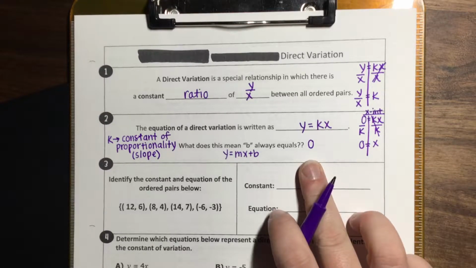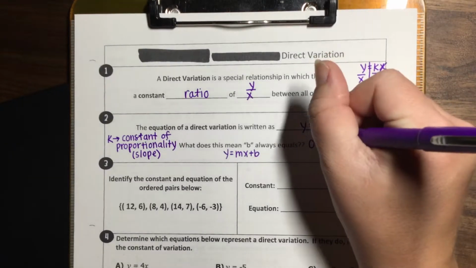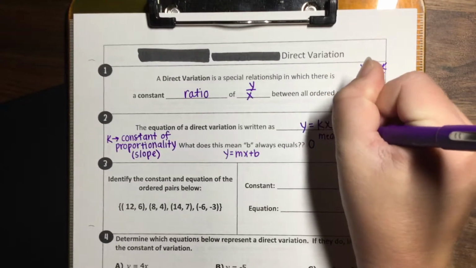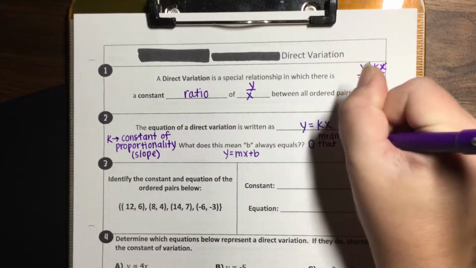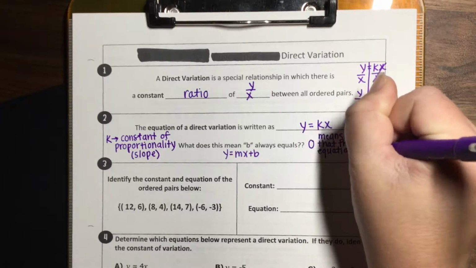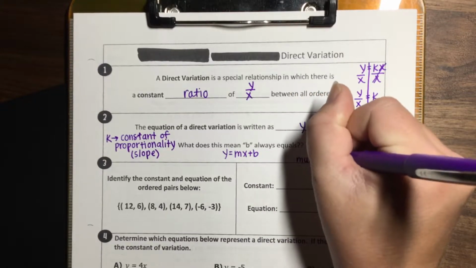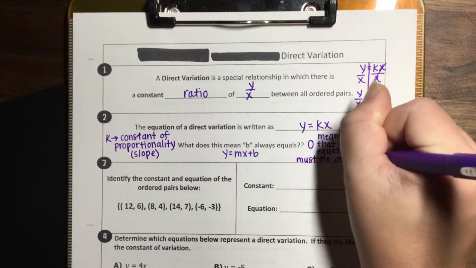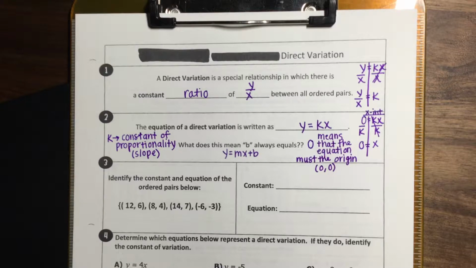So if my y-intercept is 0 and my x-intercept is 0, that means that the equations for direct variation must go through the origin, because I know the origin is 0, 0. So it means that the equations for direct variation must go through the origin.